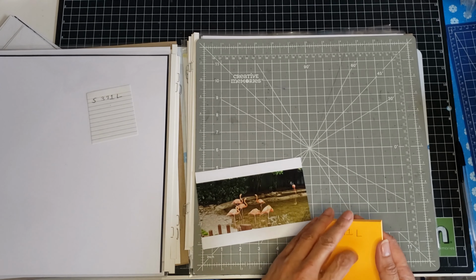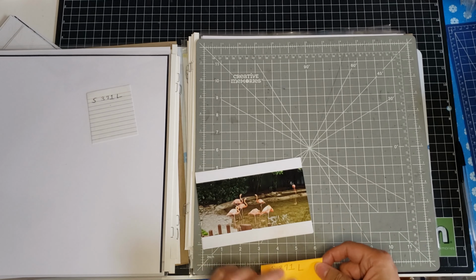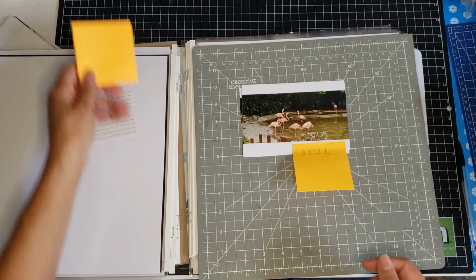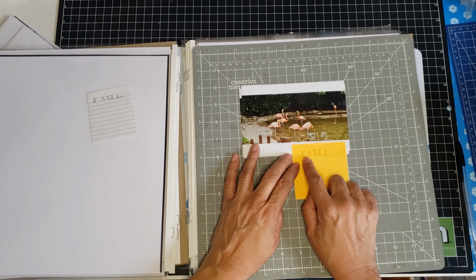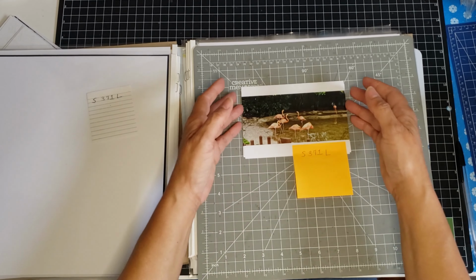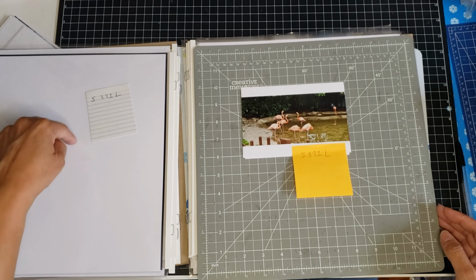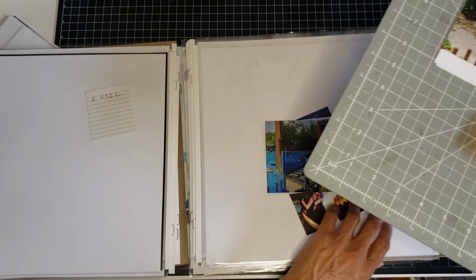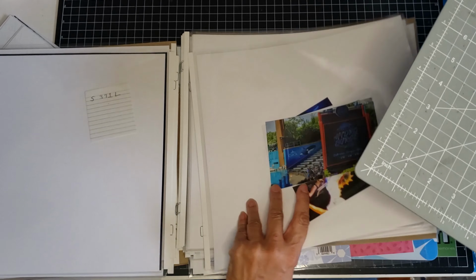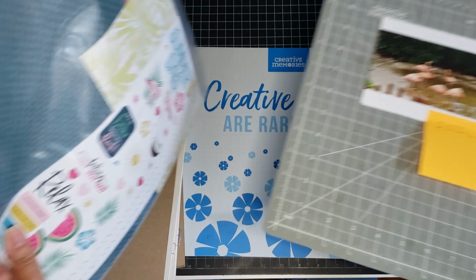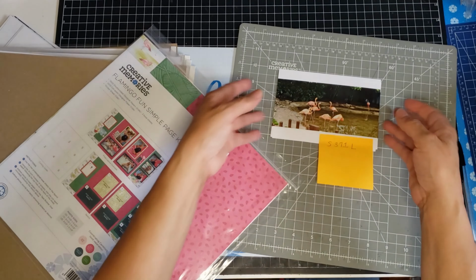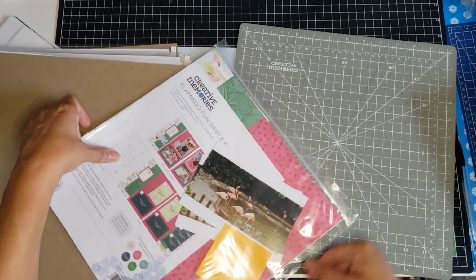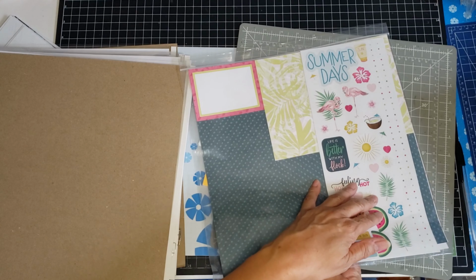So now I pulled out these photos, and I'm putting with the photos their index number. So in both places, S371L on the photos, and S371L will go back into this page protector. I can close up this little soon to be album. And I have the papers, now the photos, and the index number all together in a kit. And the stickers.